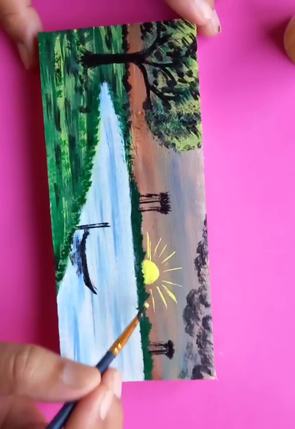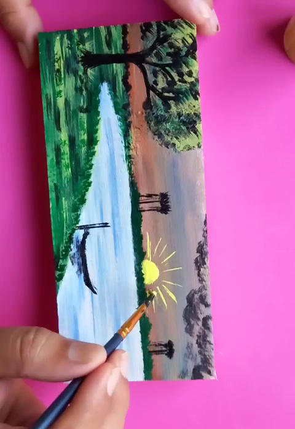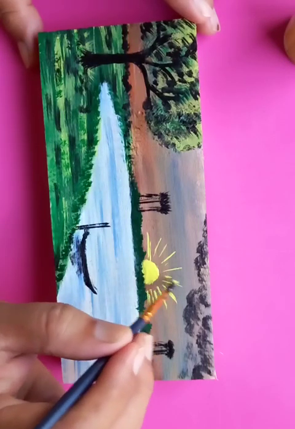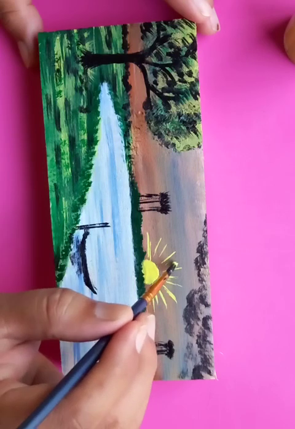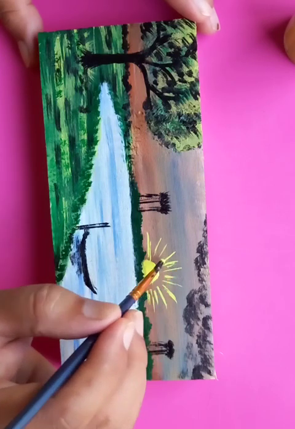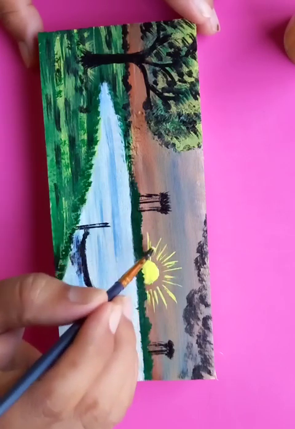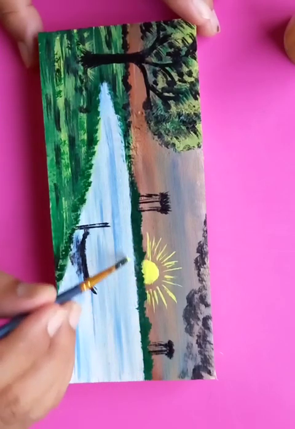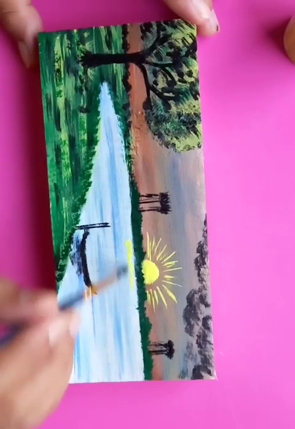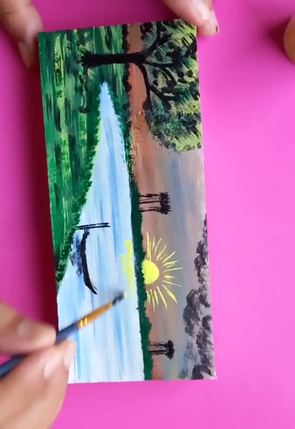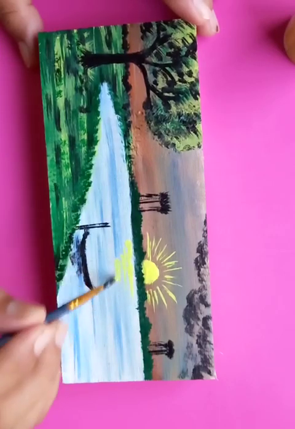So lots of them you can see here. And usually the reflections of the white sunbeams you can see on the water.